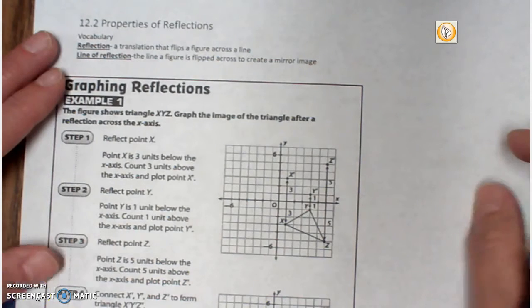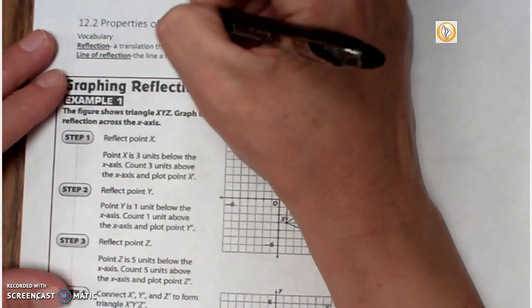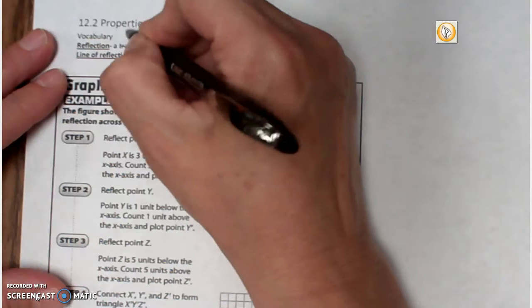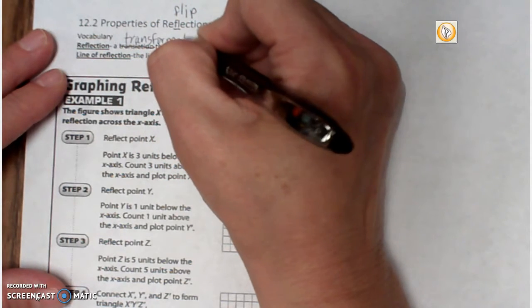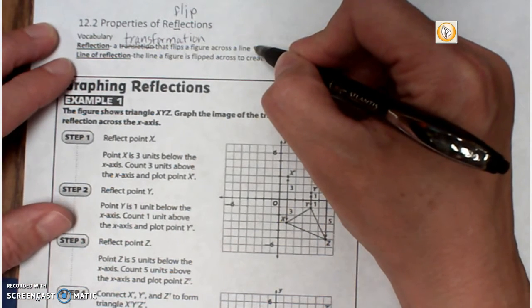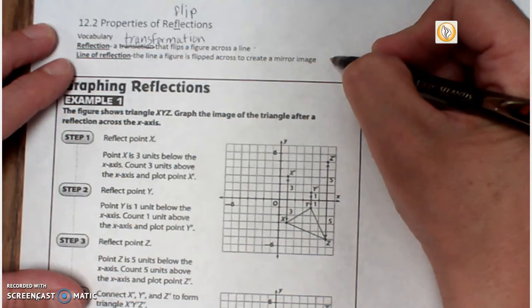Hi, today we're learning about properties of reflections. A reflection is a flip. It's a transformation that flips a figure across a line. The line of reflection is the line the figure is flipped across to create a mirror image.